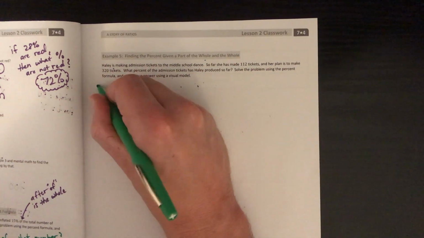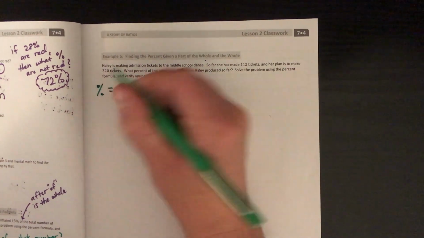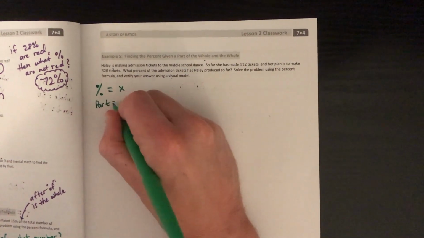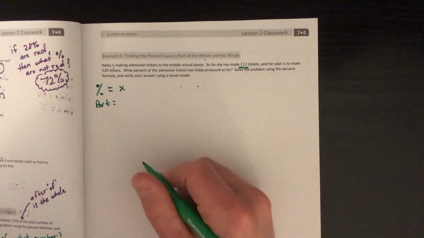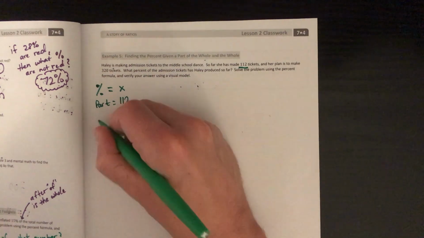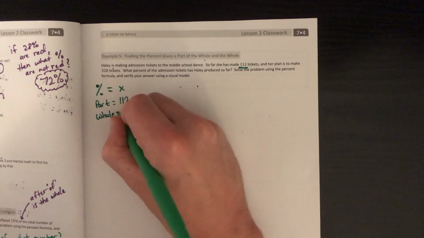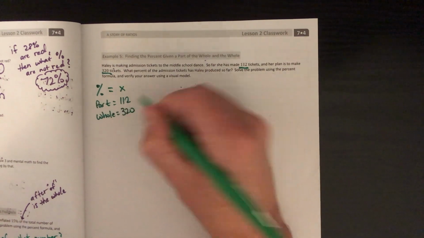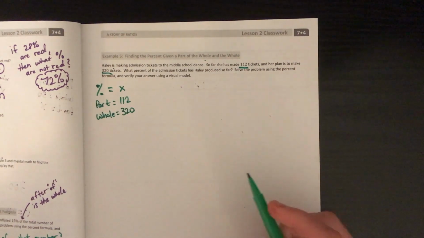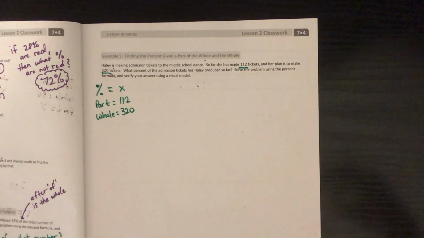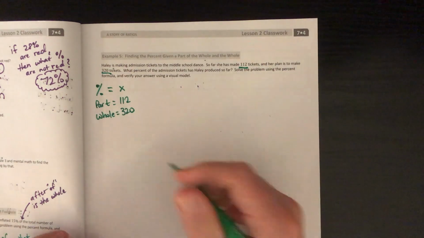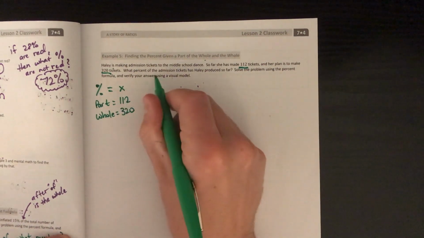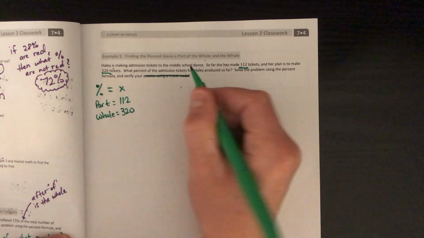Okay, so it sounds like the percent is unknown, so we'll call that X. The part, well, that's the 112 that she's made so far. And the whole, that's the 320 that she needs to make. It says solve the problem using the percent formula. I'm just going to assume that they're talking about the algebraic strategy that we're using right now. And we're not going to worry about verifying using a visual model.